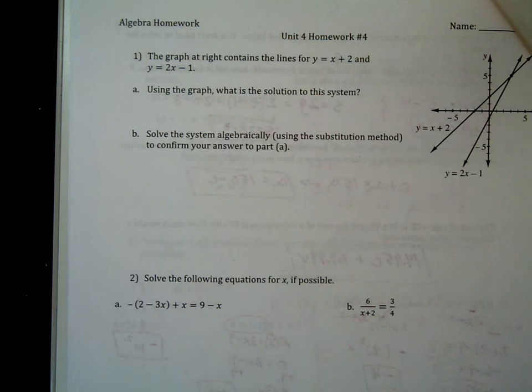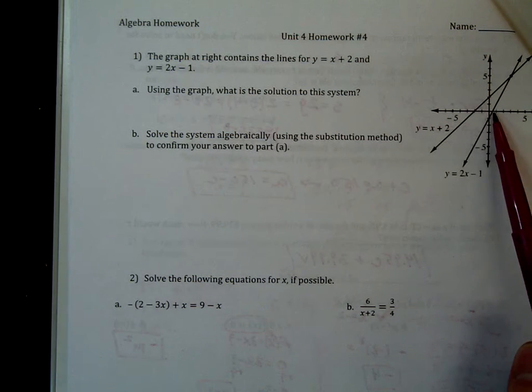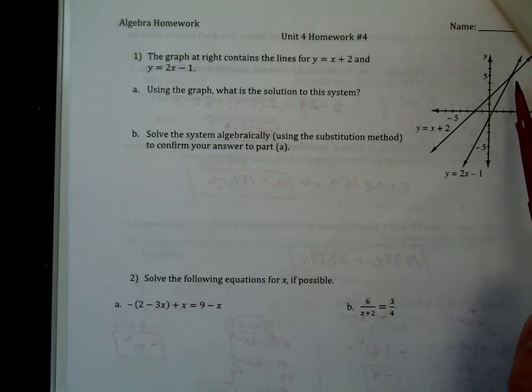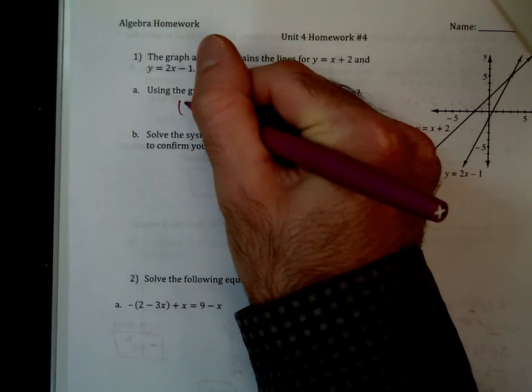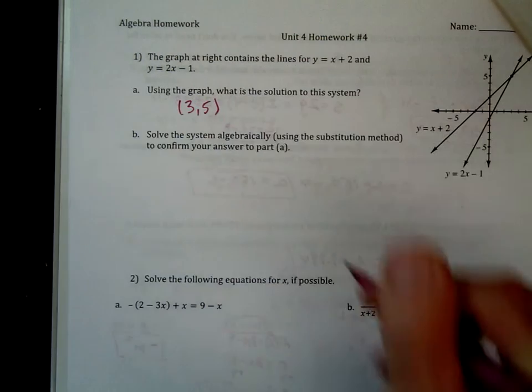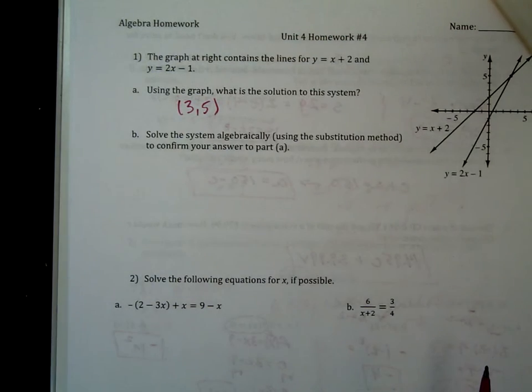Using the graph, what is the solution of this system? Over 3, up 5. It's where the lines cross. They cross at (3, 5). Am I right or am I right? I'm right. Solve the system algebraically using the substitution method.